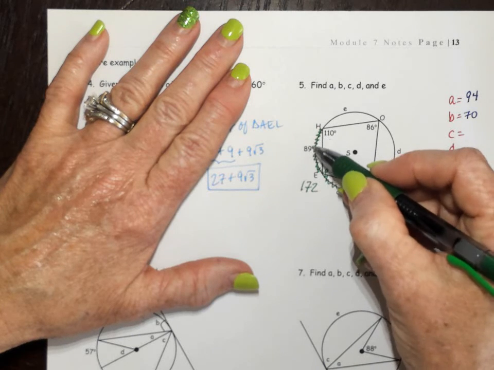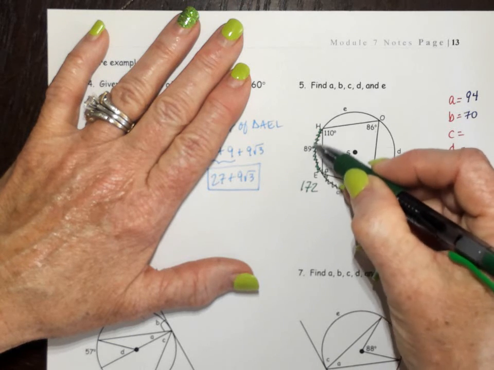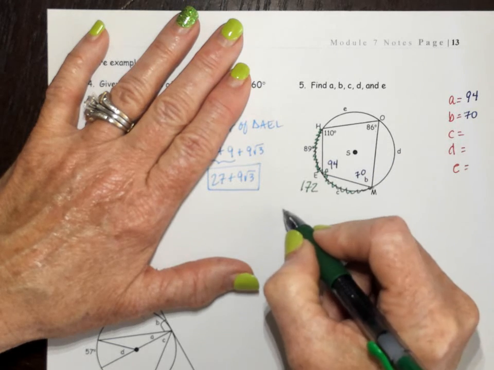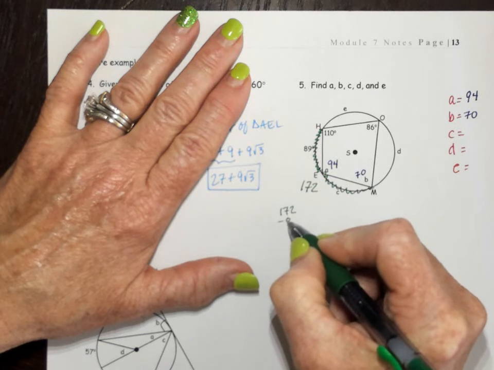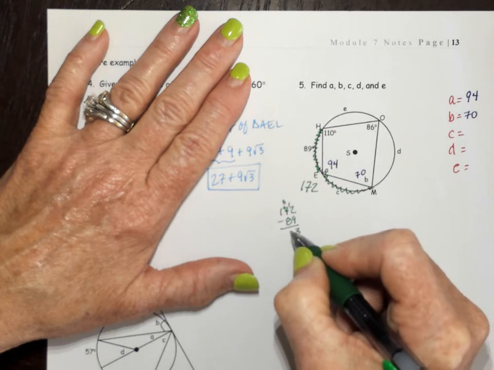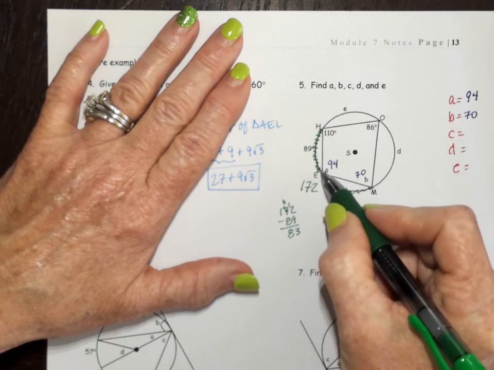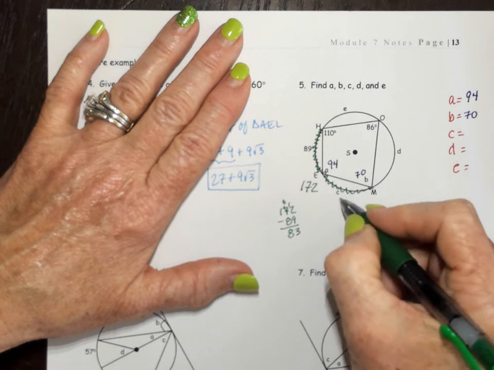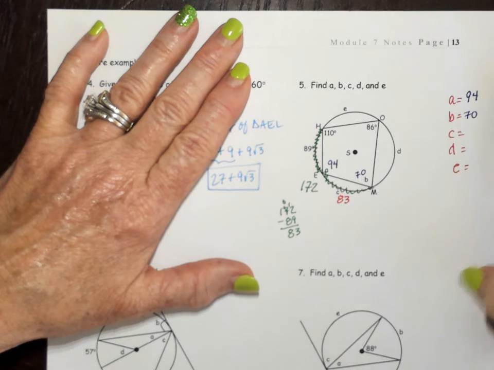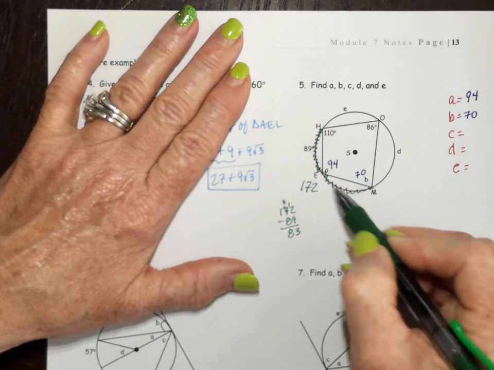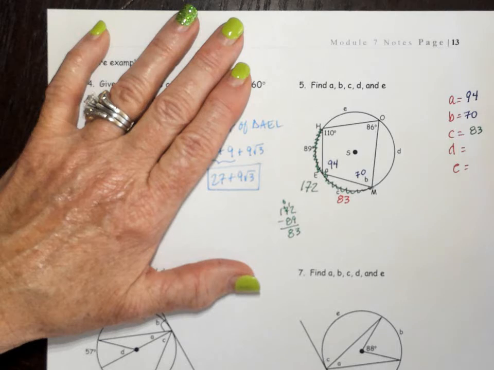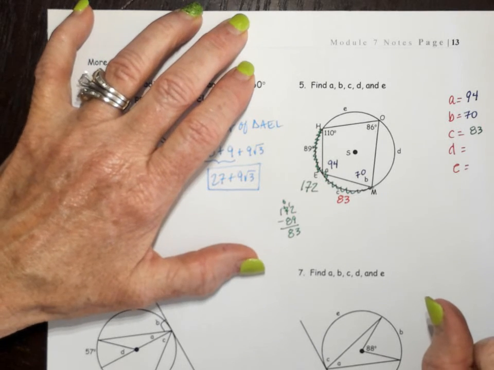But look, this much is 89. That much is 89. So if we do 172 minus 89, that one I can't do in my head. 12 minus 9 is 3, 16 minus 8, 8. So that leaves this C part here as, I'm going to put that in a different color, 83. That's just this arc C, or arc EM. C is 83. Okay, now let's see if we can find another one.